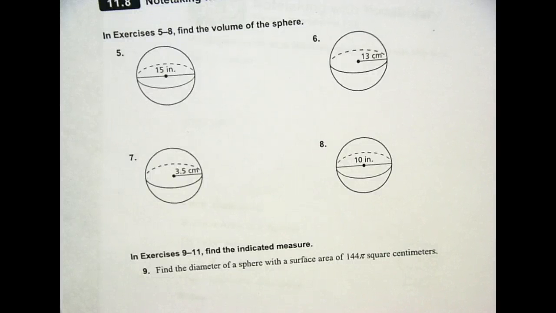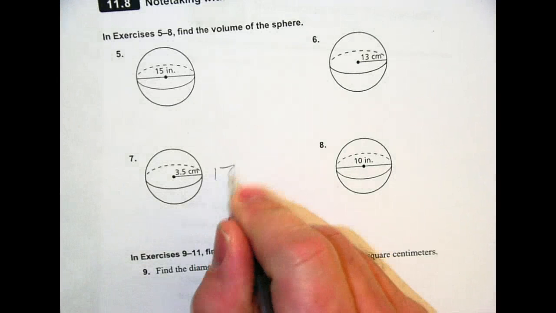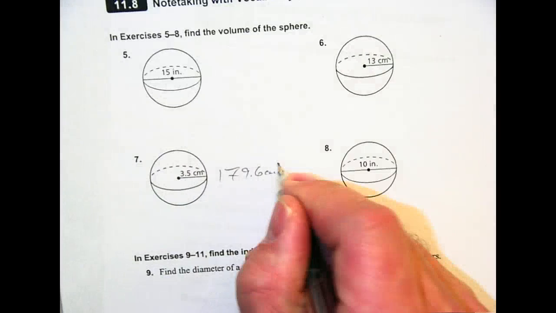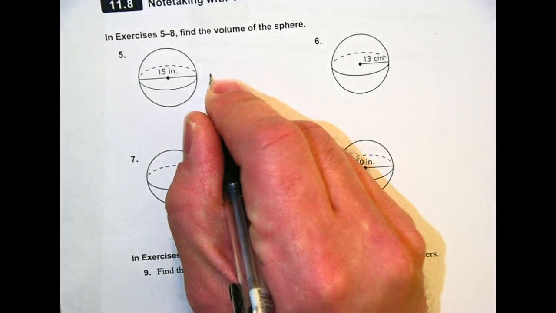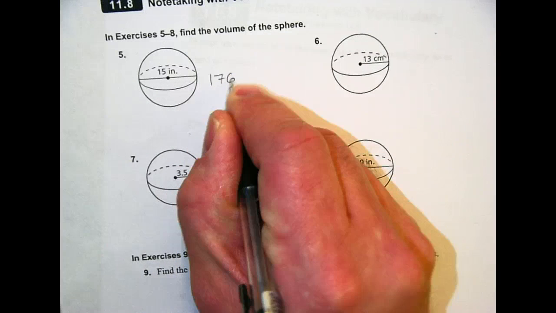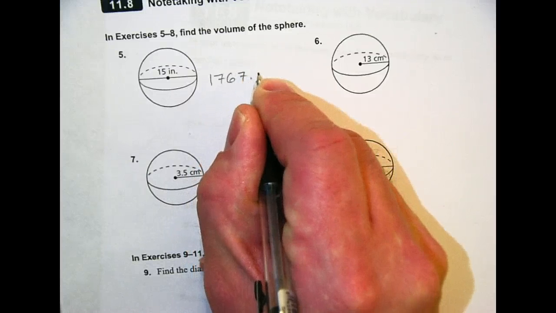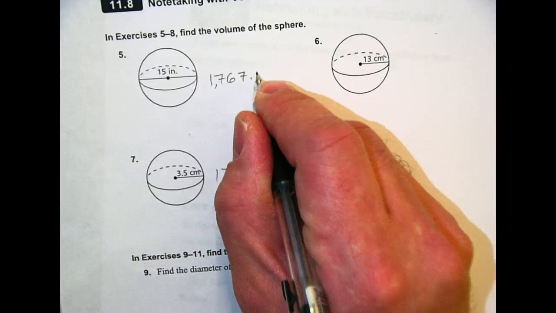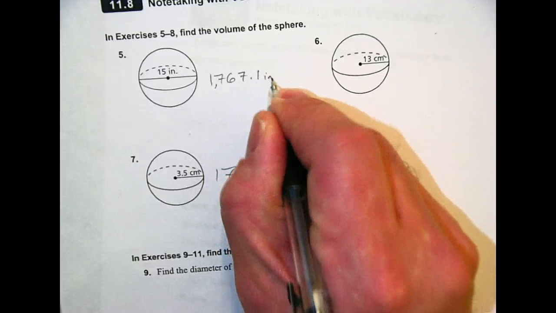I got 179.6. That would be number 7. Okay. And Chase, what'd you get again? I got 1767.1. Is it 1 or point 2?